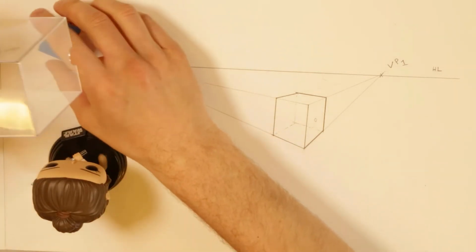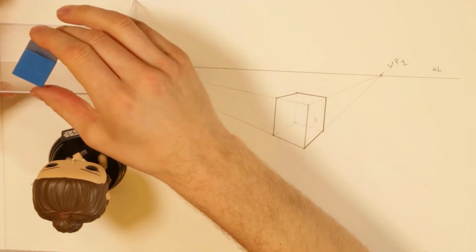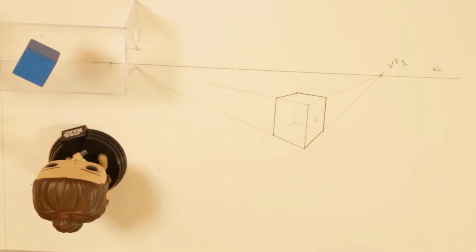If the box would be in the same position, but higher, above the eyesight, I would need to draw it above the horizon line.